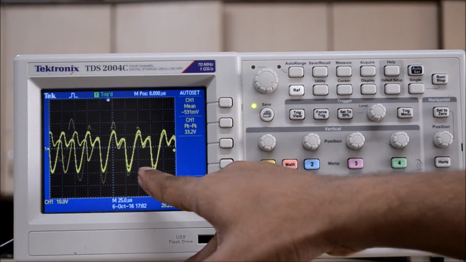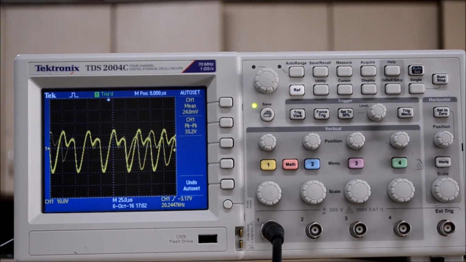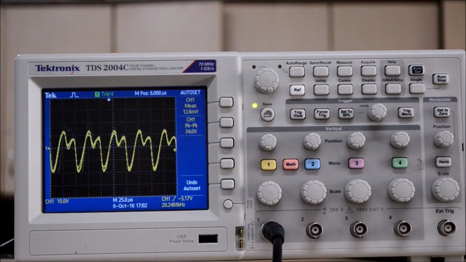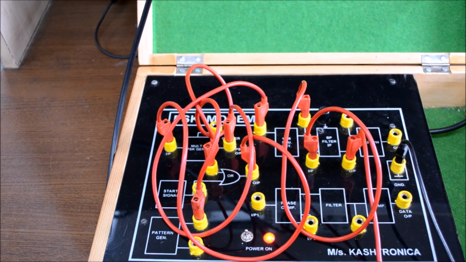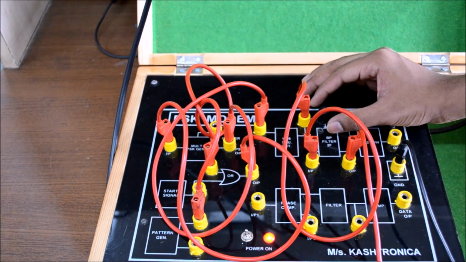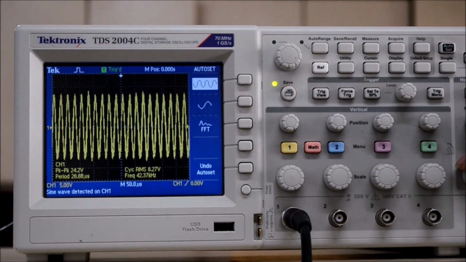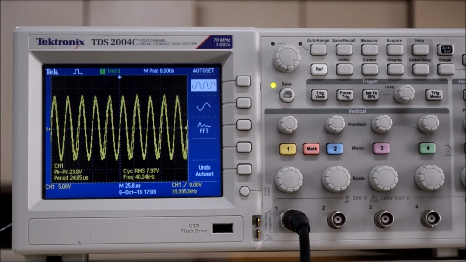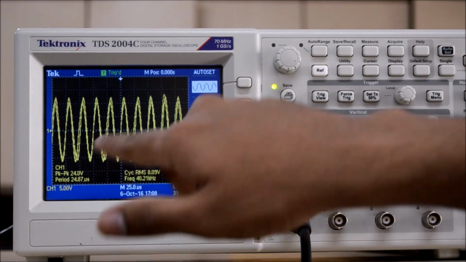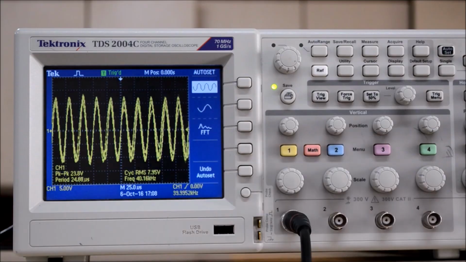As you can see, the output is not in shape. So we have a knob on the kit which will adjust the bandpass filter output to its shape and to maximum value. So I'll adjust the knob of the bandpass filter to get maximum output at the DSO. So we have adjusted the knob so that we get maximum amplitude at the output of the bandpass filter.